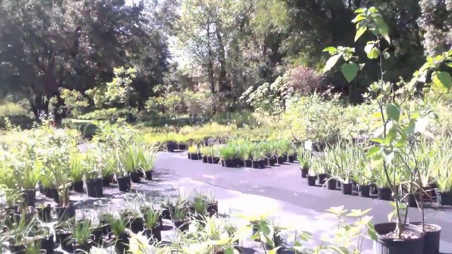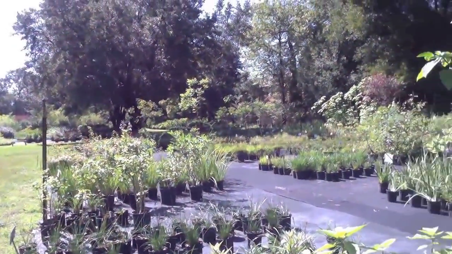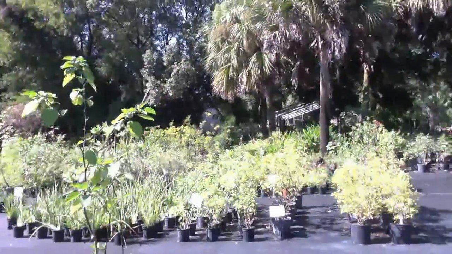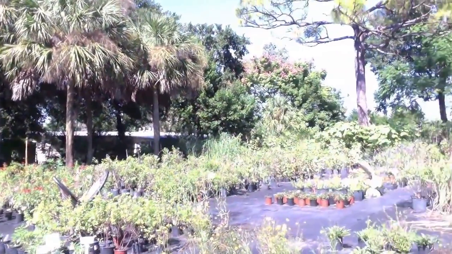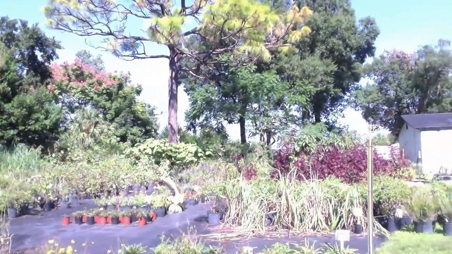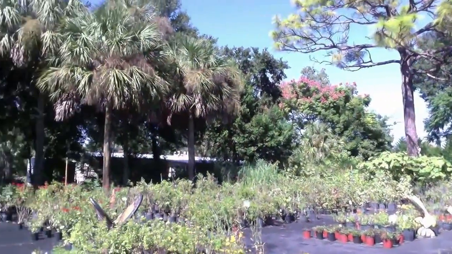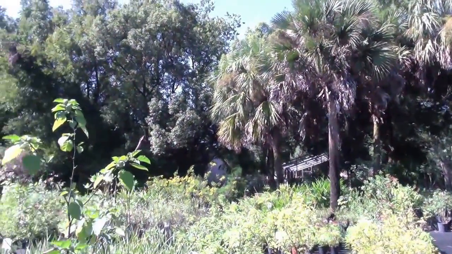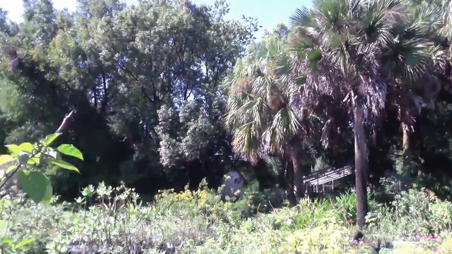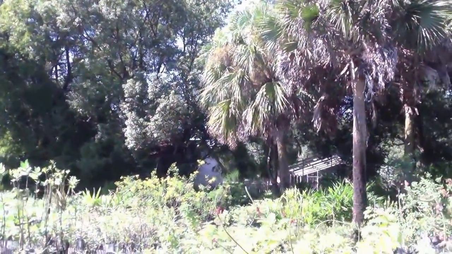There's probably over 40 varieties of full sun plants that can be used. Butterfly plants and fruit trees and vegetables. Red porterweed.